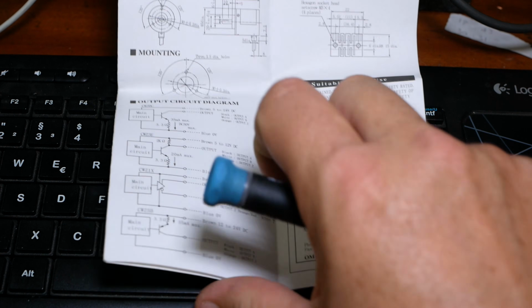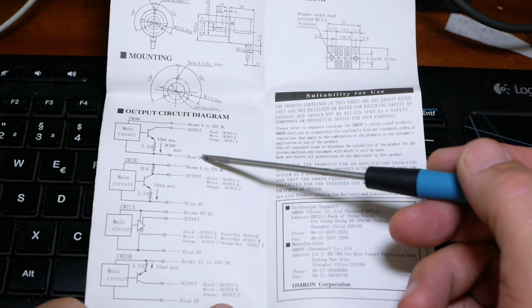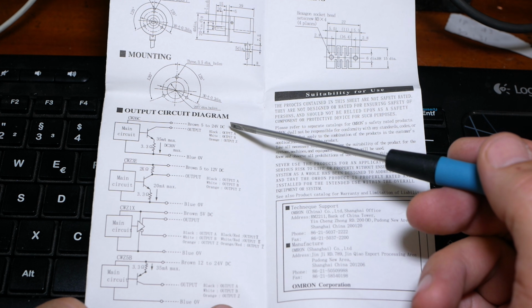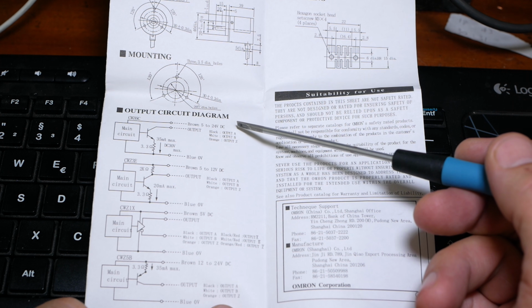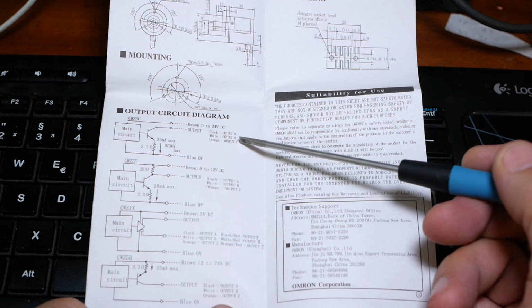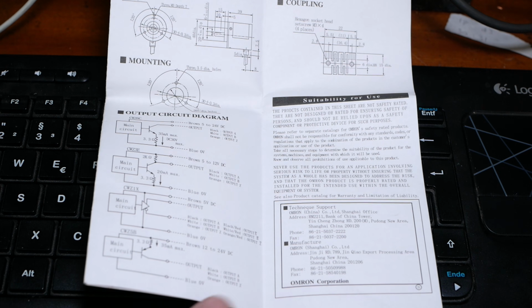Down here you've got the circuit diagram, so the brown wire is positive, the blue wire is negative or ground, and then it's just a single-ended output of black being A, white being B, and orange being the index signal. So that should be quite simple to connect.